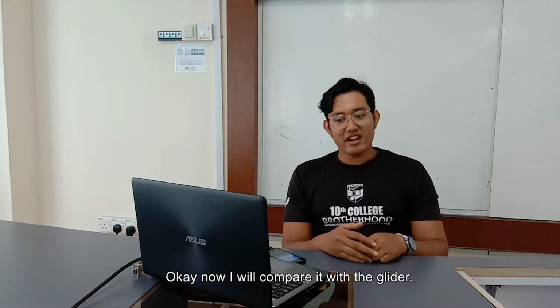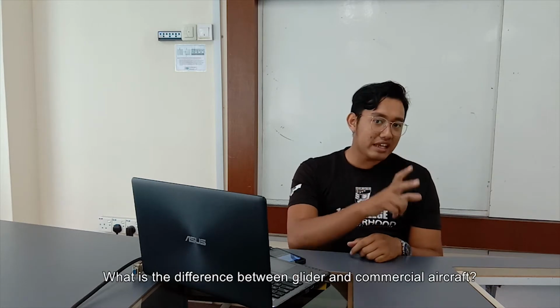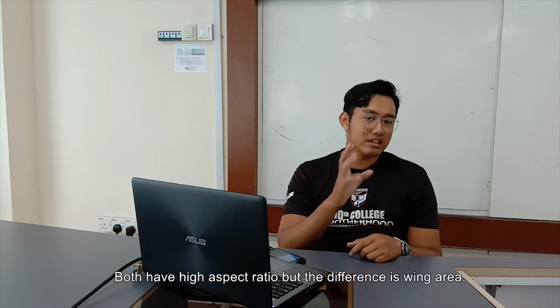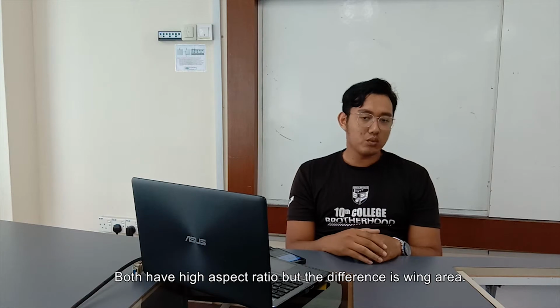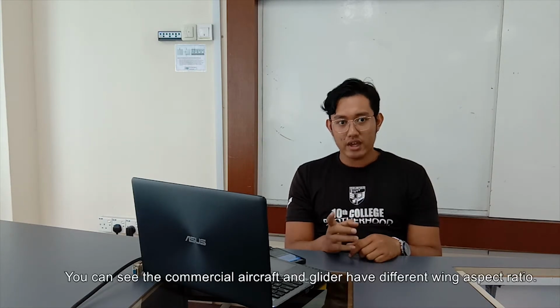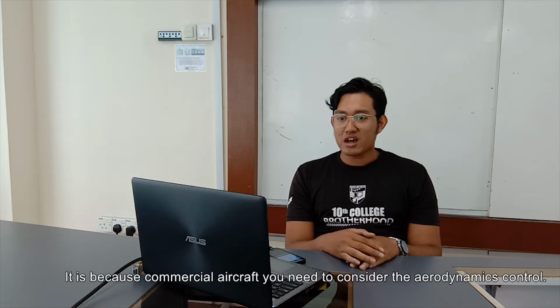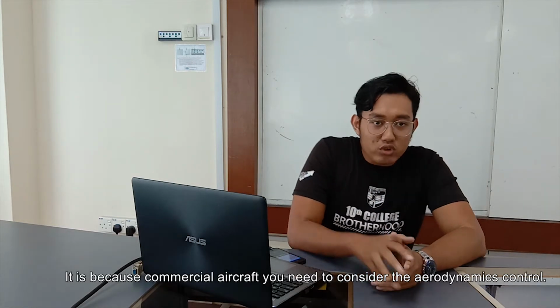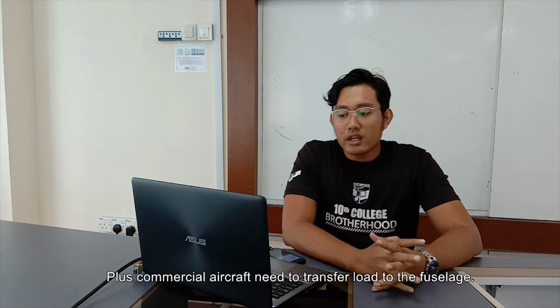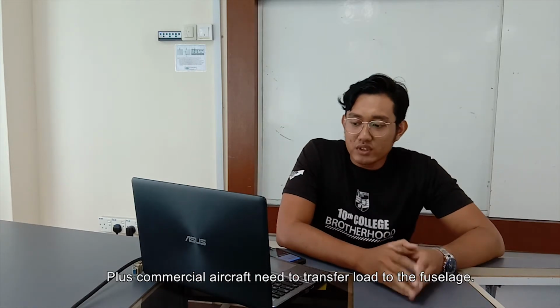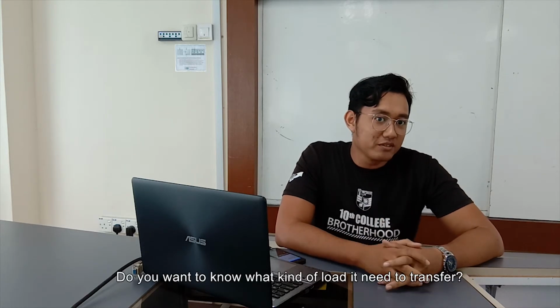Okay, now I will compare it with the glider. What is the difference between a glider and a commercial aircraft? Both have a high aspect ratio, but the difference is the wing area. You can see the commercial aircraft and the glider have different wing aspect ratios. It is because for commercial aircraft you must consider aerodynamic control, and also commercial aircraft need to transfer load to the fuselage. Do you want to know what loads they need to transfer?